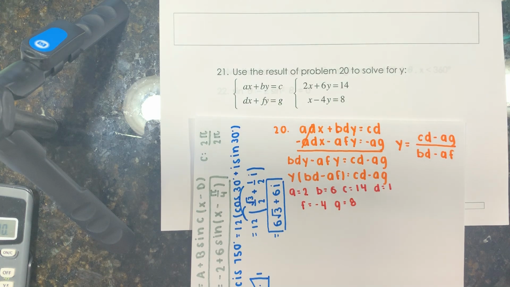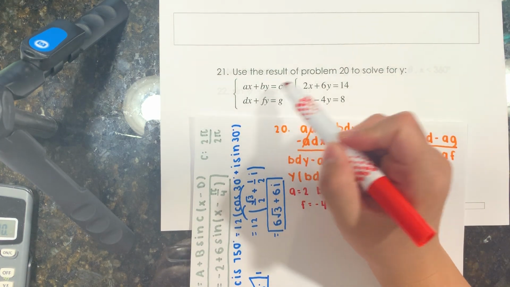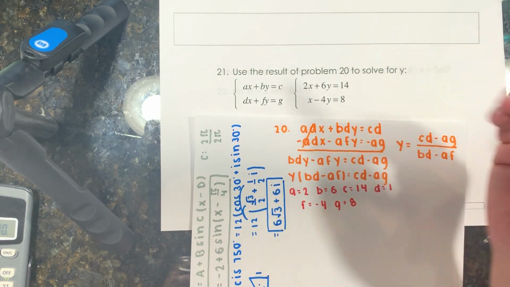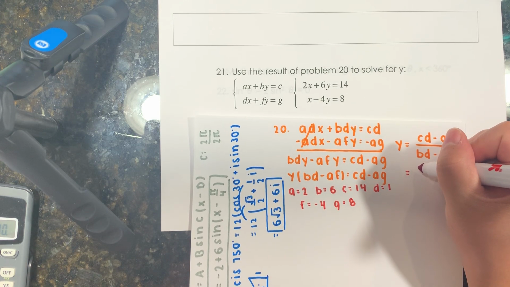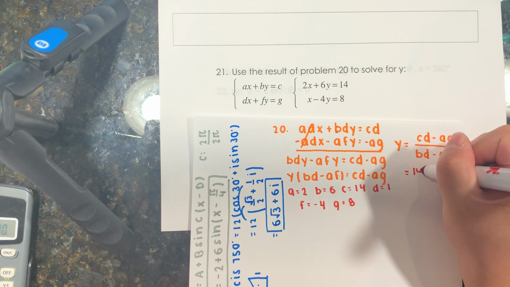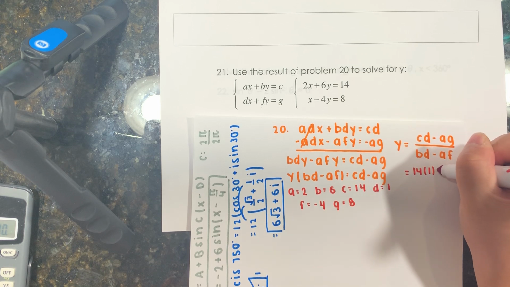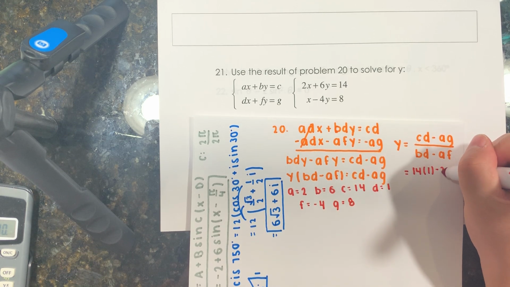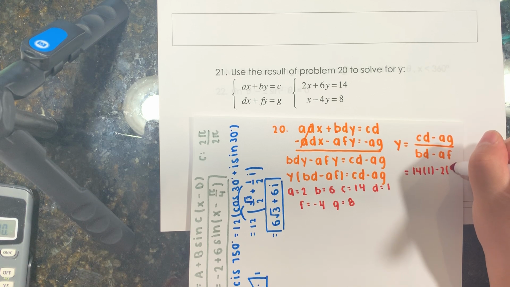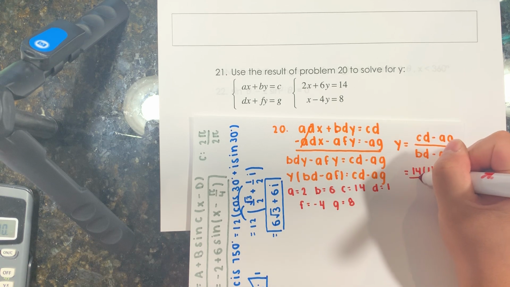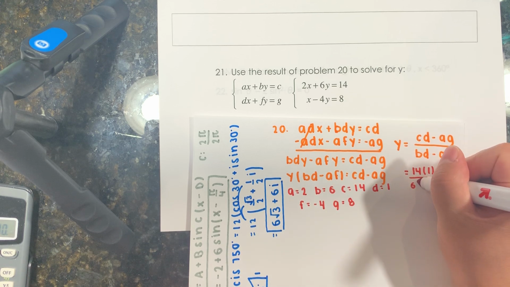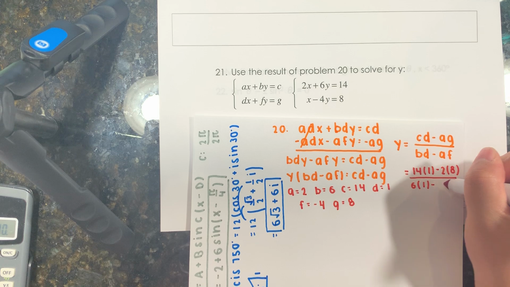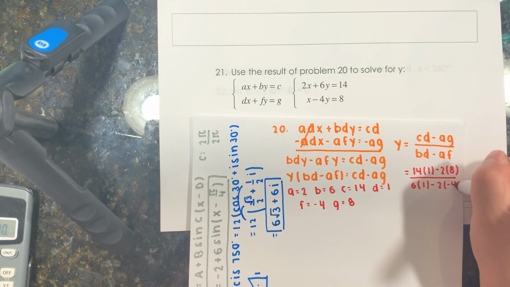So all I did was match. Coefficient, coefficient, coefficient, coefficient, equals. Now I'm just going to plug into my equation. So I have c, which is 14, times d, which is 1, minus a, that's 2, times g, which is 8, over b, which is 6, times d, which is 1, minus a, which is 2, times f, which is negative 4.